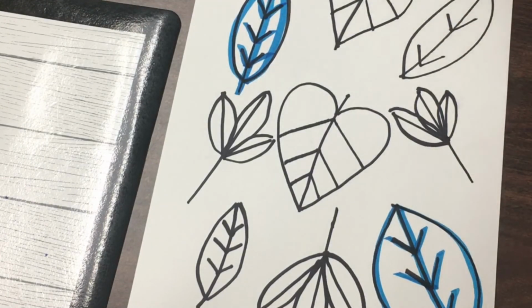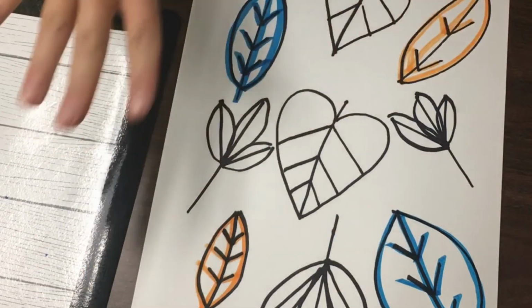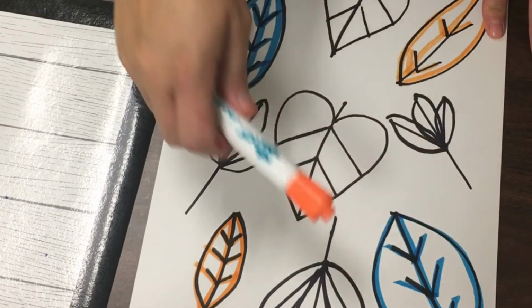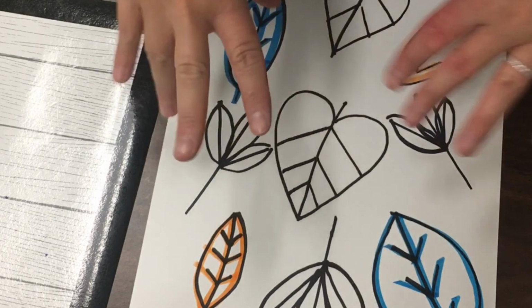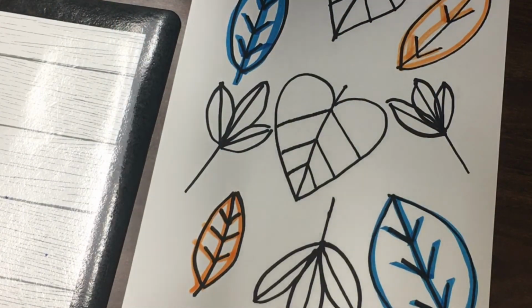Color, or get a different one. I think I'm going to get a different one. So I'm going to go in with some orange now. You're going to go in, outline. I'm not coloring in the background. I'm not coloring in the leaves. I know that looks kind of boring right now. It's going to be so amazing when we go and paint it next week.